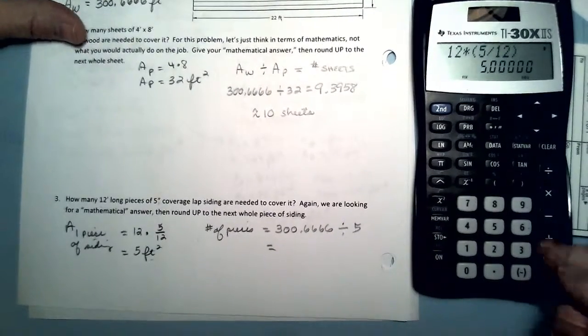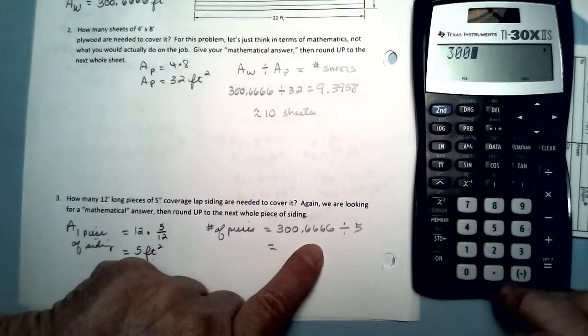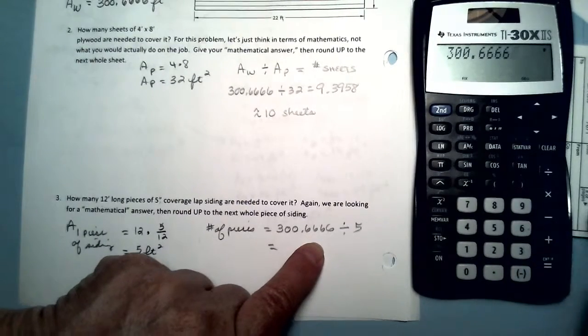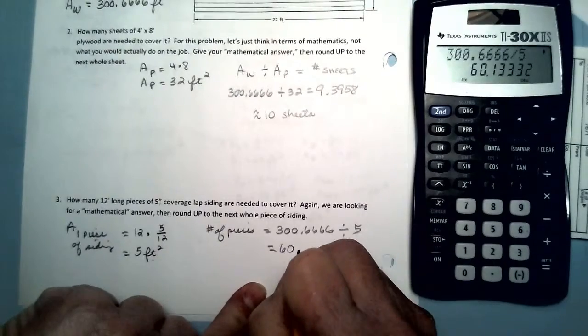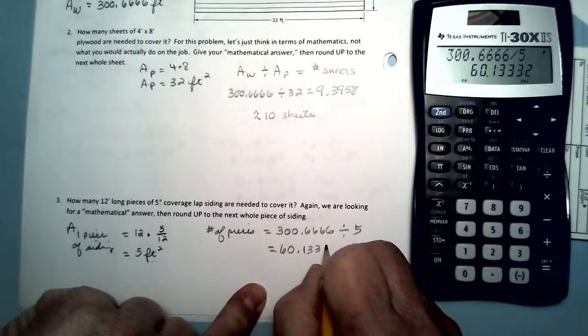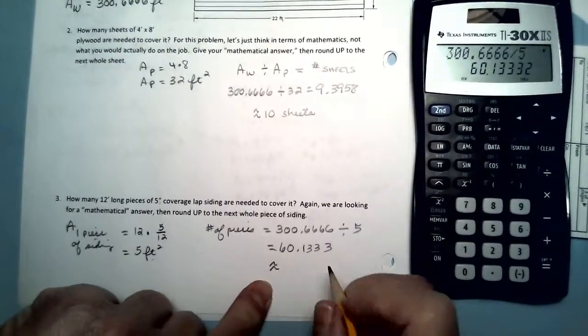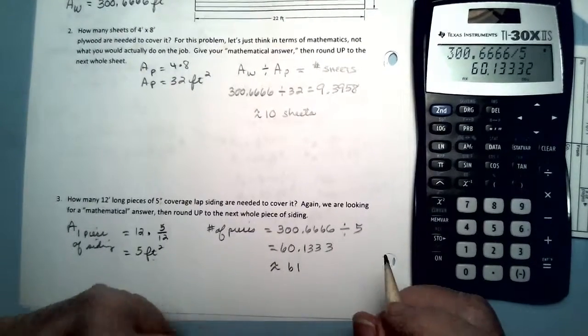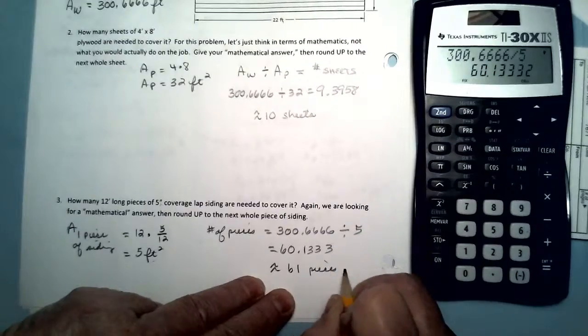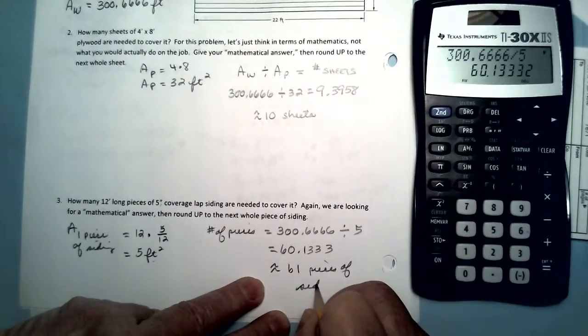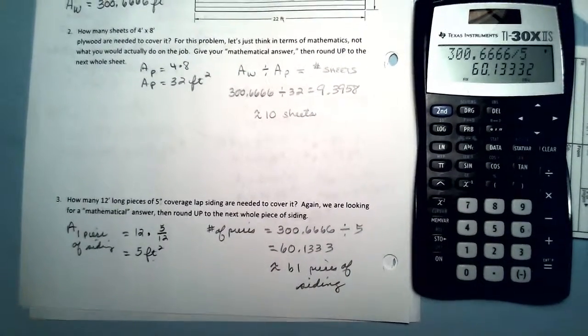So I end up with 300.6666 divided by 5. 60.1333. So we're going to say somewhere in the neighborhood of 61 pieces of siding. And there you have it.